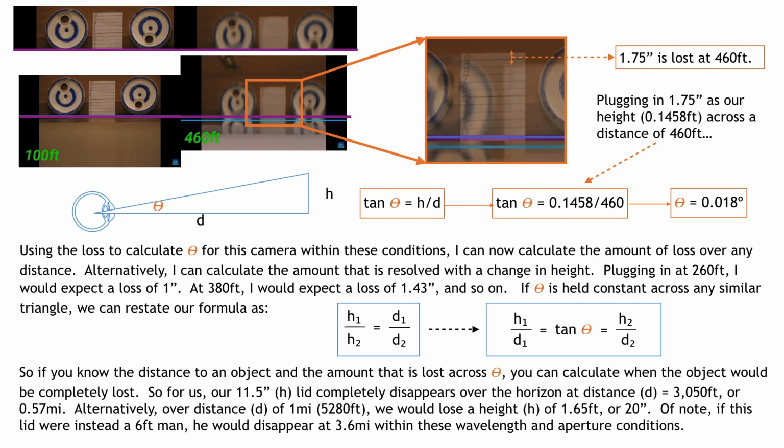So again, 1.75 inches is lost at 460 feet. We plug that in. So 1.75 as our height, which comes out to 0.1458 feet across a distance of 460 feet. And so tangent theta equals height over distance, and we get 0.1458 over 460 equals 0.018 degrees, which is very close to, again, 1 arc minute.